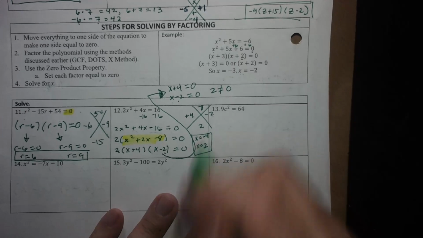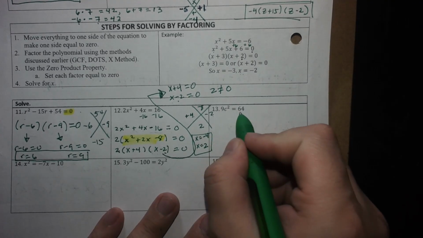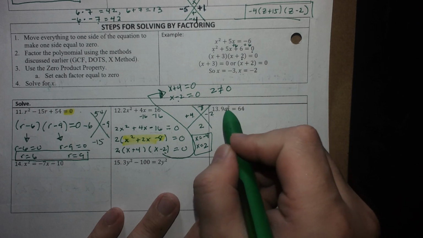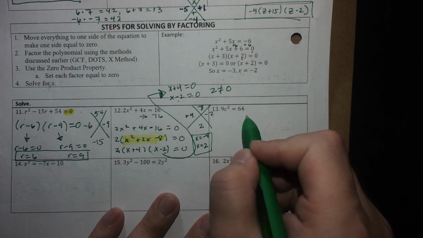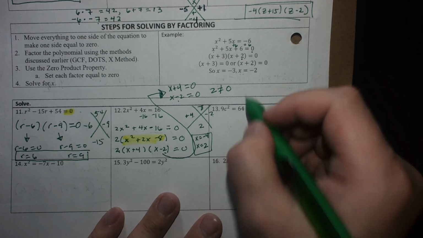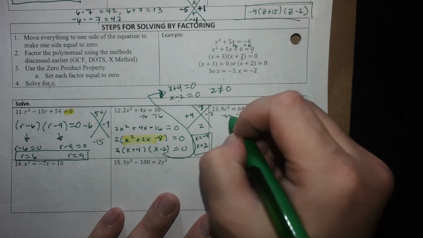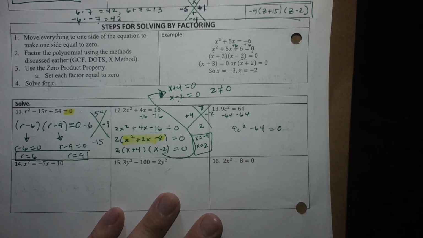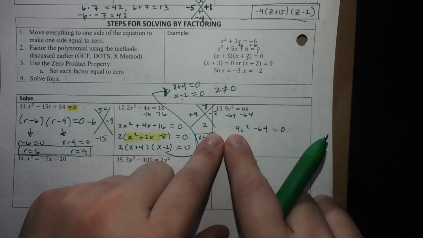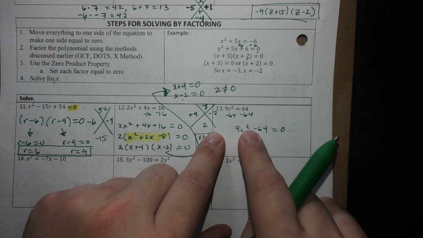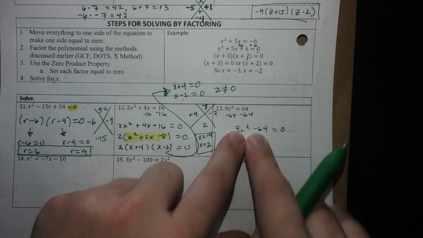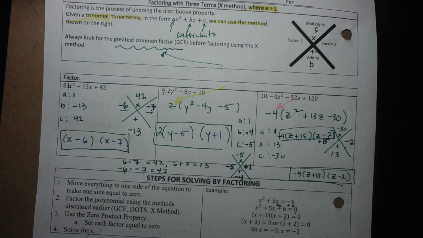All right, number 13, 9c squared equals 64. Okay, this one's interesting. I want to make sure that the right-hand side is 0. So let's go ahead and do that. Minus 64, minus 64. So 9c squared minus 64 equals 0. Okay, and look, 9 is a perfect square, c squared is a perfect square, 64 is a perfect square, and these two terms are separated by a minus sign. So we have a difference of two squares.